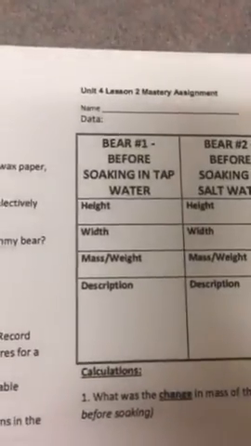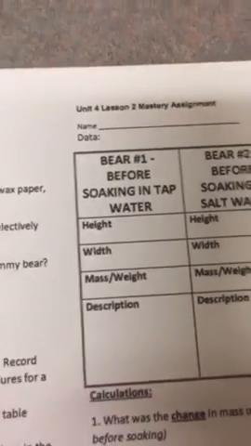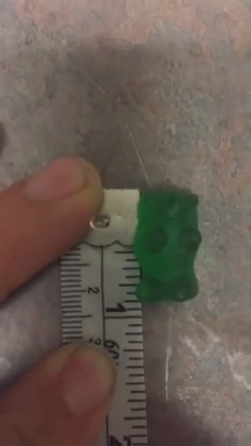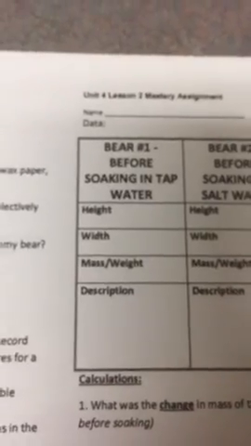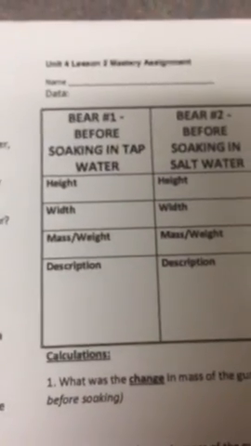Bear number 1 before soaking in tap water is going to be our green bear. So here's our little green gummy bear, and we're going to take some measurements. His height is 2 centimeters. So on your data table, fill in 2 centimeters for the height of bear number 1. The width is 1 centimeter. So fill in height 2 centimeters, width 1 centimeter.